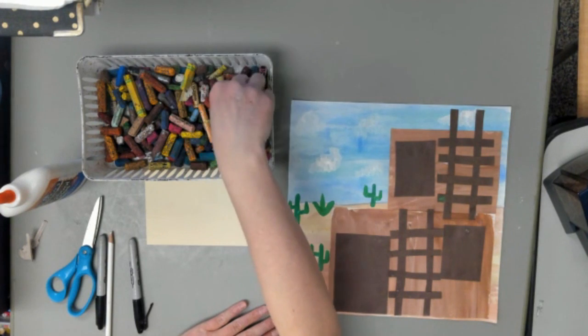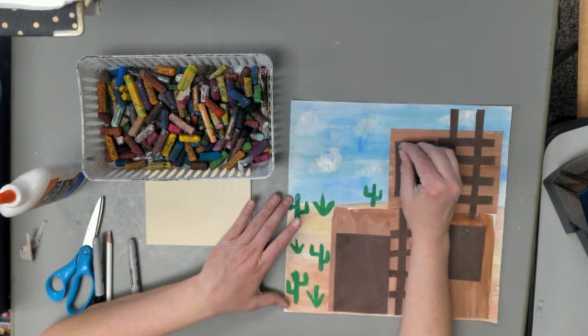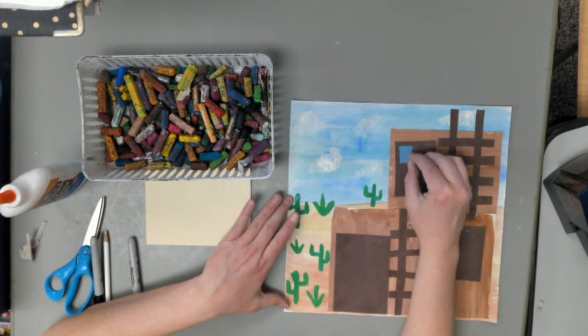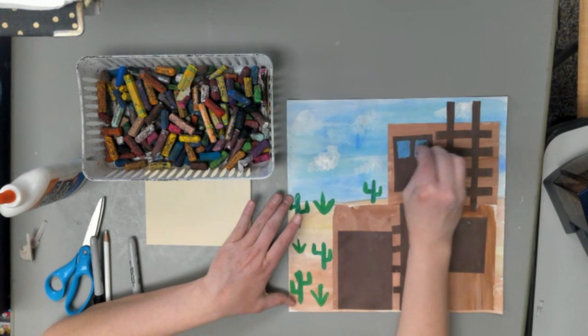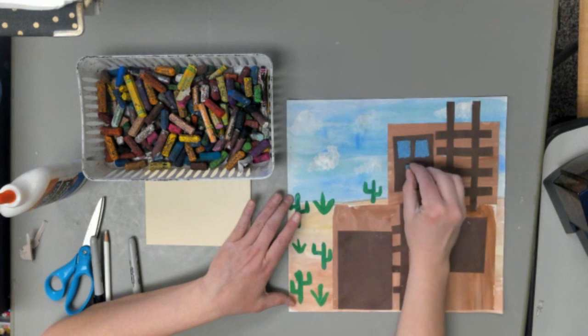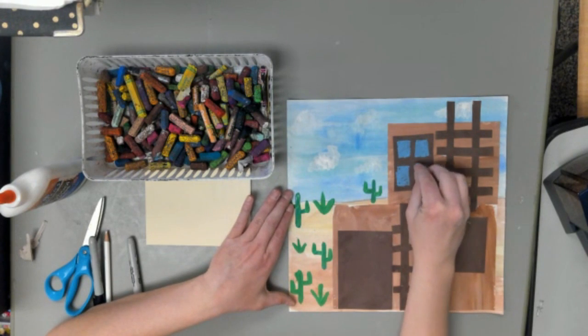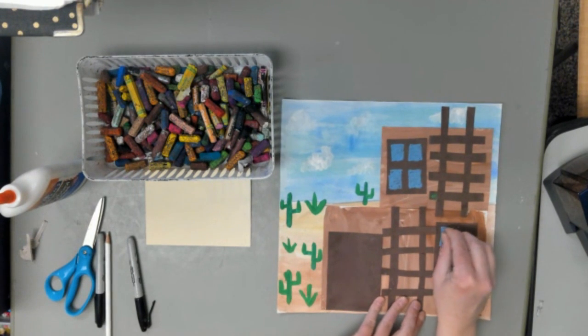First, I'm going to add some details on my windows. Maybe I'll add some little window panes here with oil pastels. I'm using blue so that it looks like my windows are kind of reflecting the color of the sky. I'm just going to draw some smaller squares or rectangles inside of my window and then fill them in.